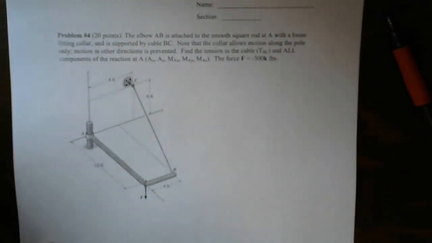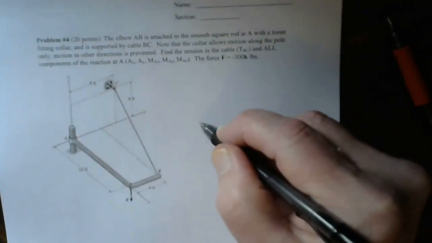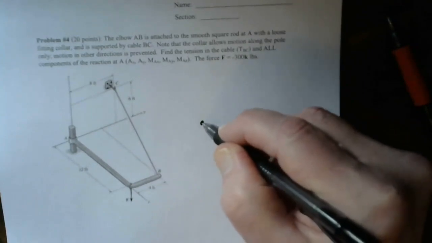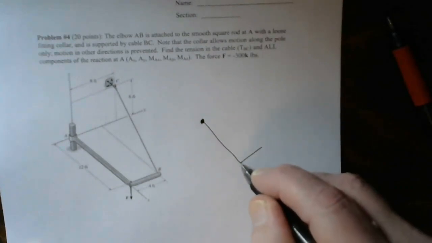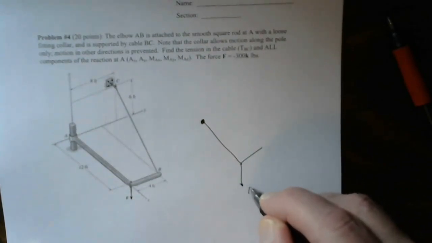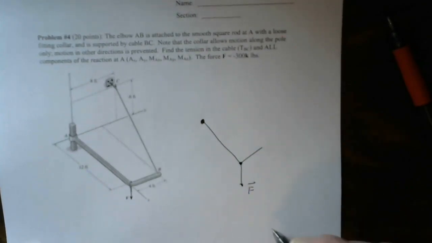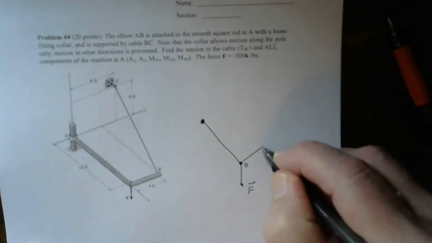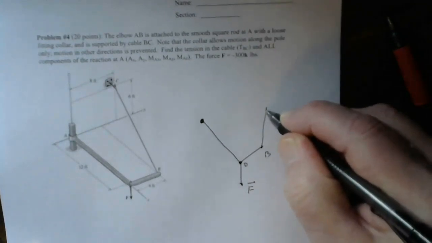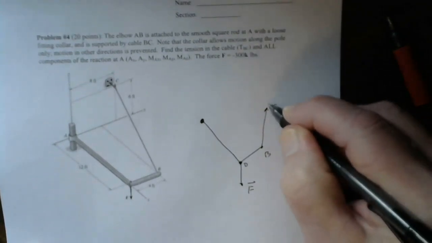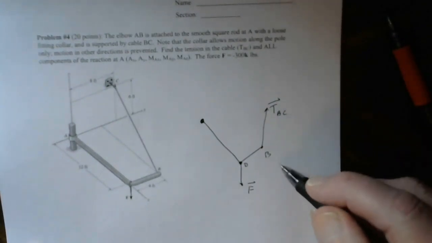Okay, so the first thing we do, as always, we draw the free body diagram. So let me do that over here. The free body diagram looks something like this. So this is F, the force that's being applied. And since there was no letter on this, I'm going to call that point D. This is point B right there. So here's TBC. So there's the forces that are acting, force acting at D, force acting at B. The cable tension is acting at B.